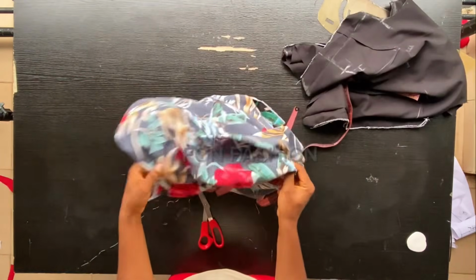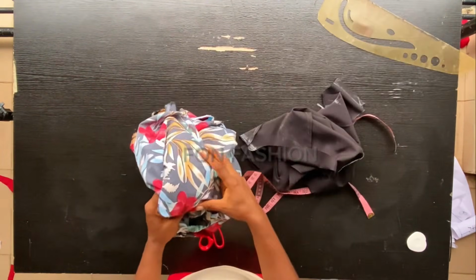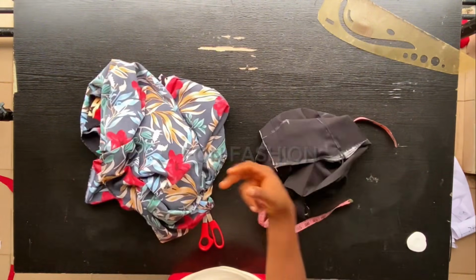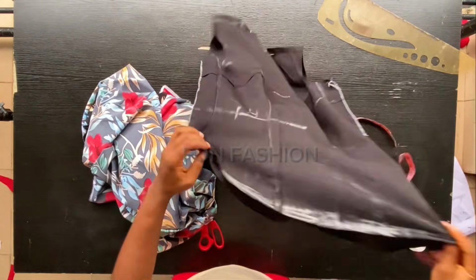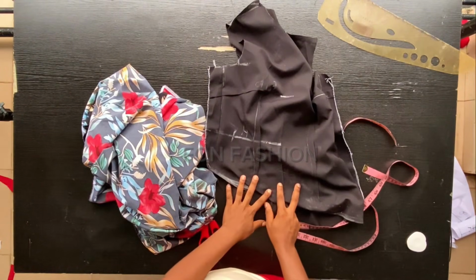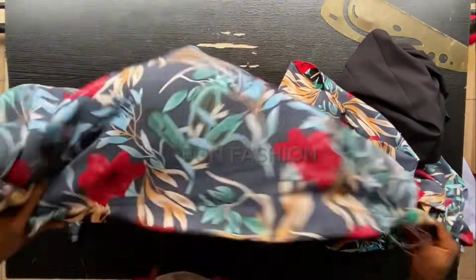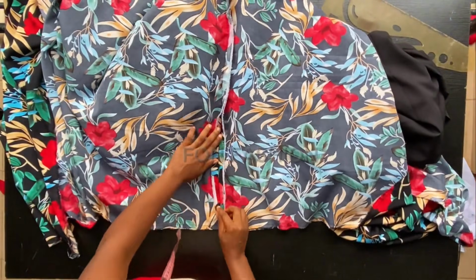After joining the skirt to form one single fabric, I'm going to gather the skirt into 42 inches. Okay, you can use gathers, you can pleat if you want to pleat. I'm going to gather mine into 42 inches. After running gather stitches on the skirt fabric, I had to join the pieces together.